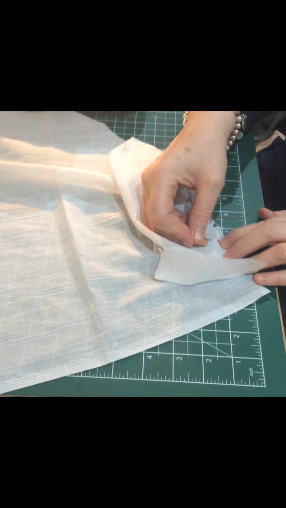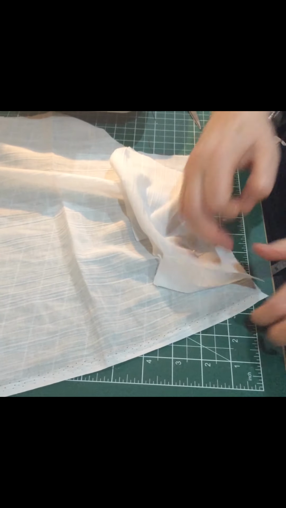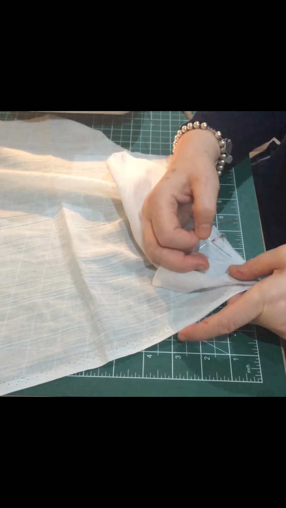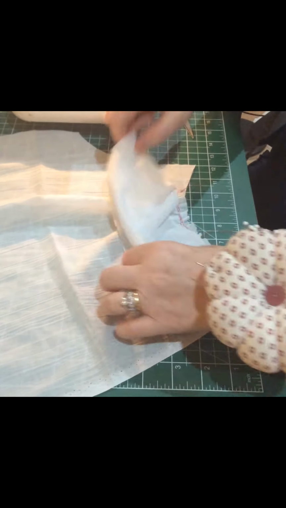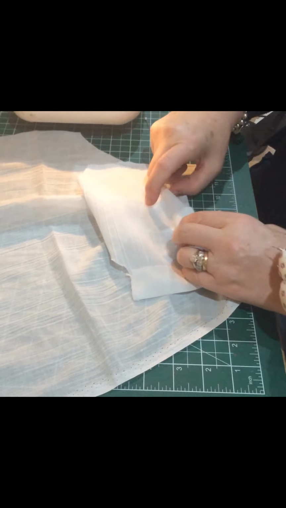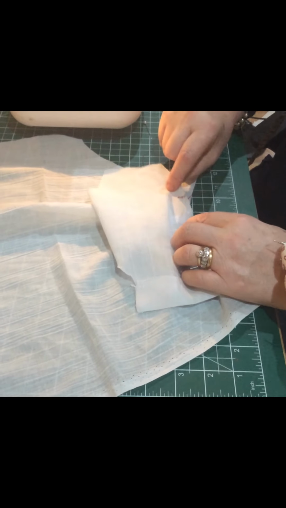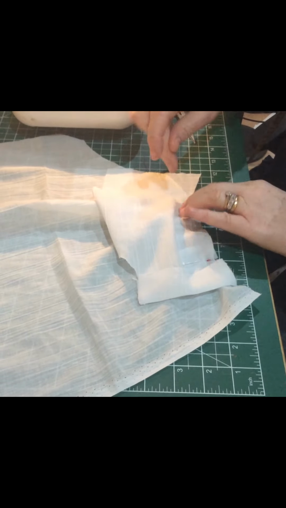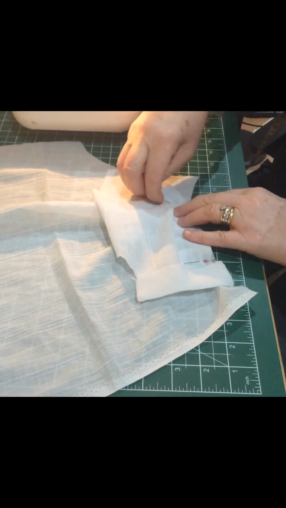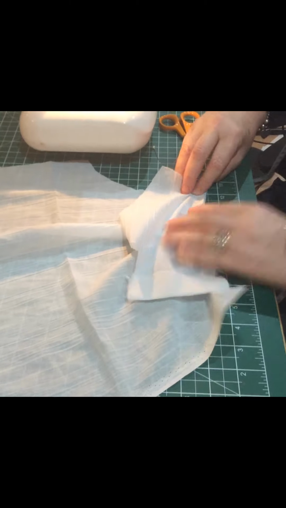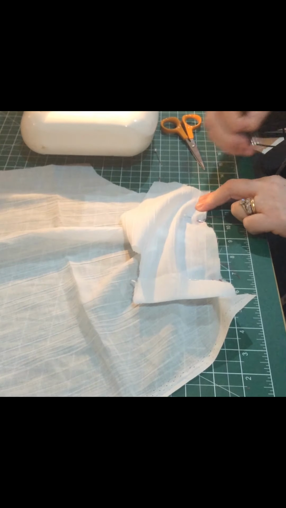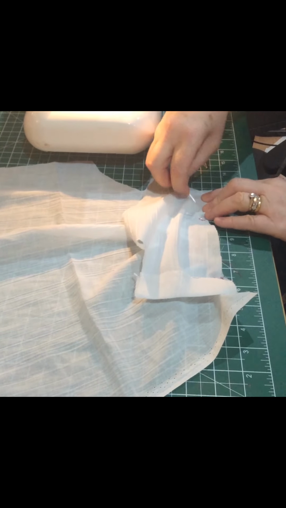So I'm pinning it here, making sure that it's notch on top of notch, bringing that around.